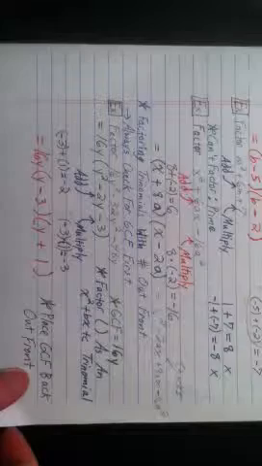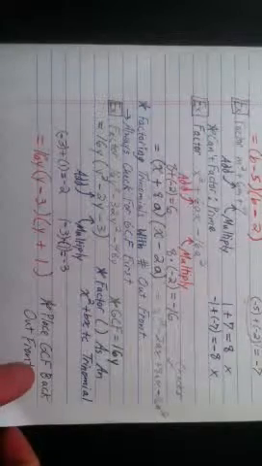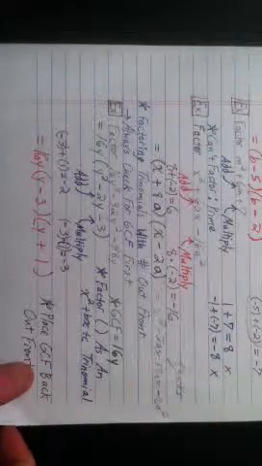Alright, so that finishes up trinomials of the form x squared plus bx plus c when there is no number in front of x squared, or if you can pull out a GCF so that there is no number out in front. Now we're going to look at trinomials of the form ax squared plus bx plus c.